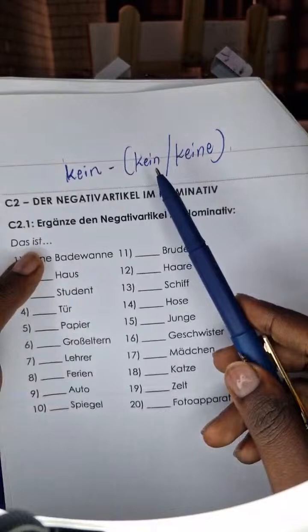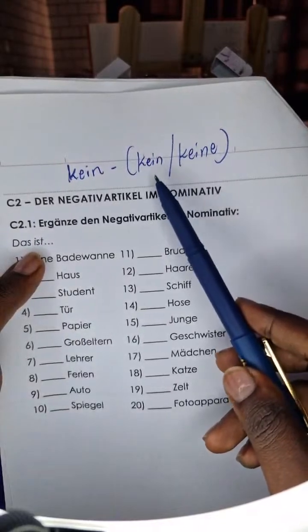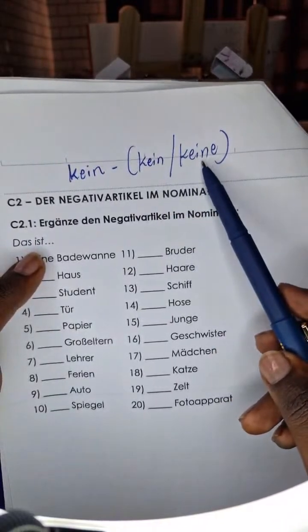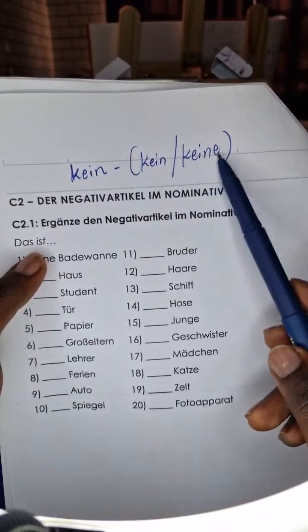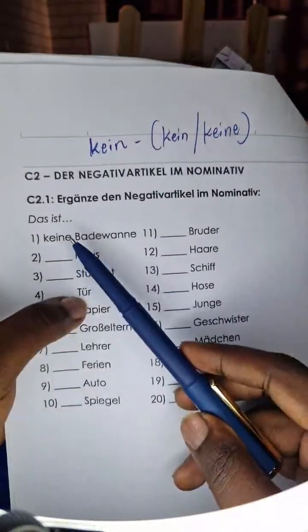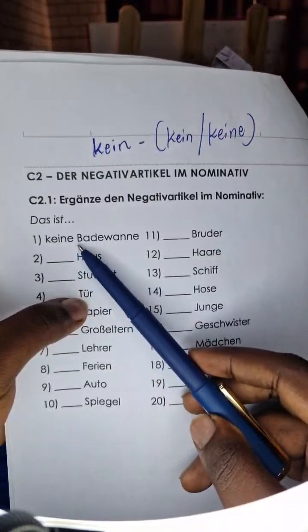Now, the kein, I would use it for masculine and neuter. And then for feminine and plural, I will add an e and say keine. Okay, so you can see an example: das ist keine Badewanne.